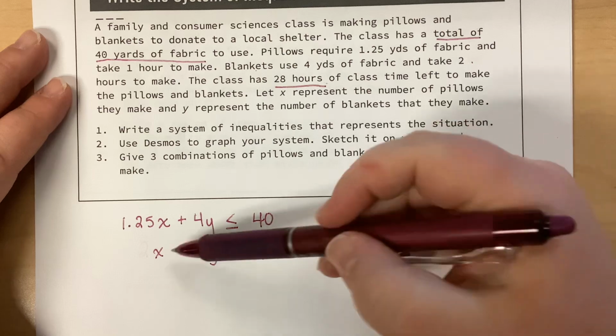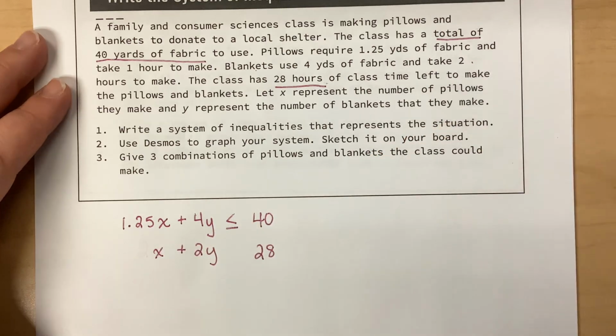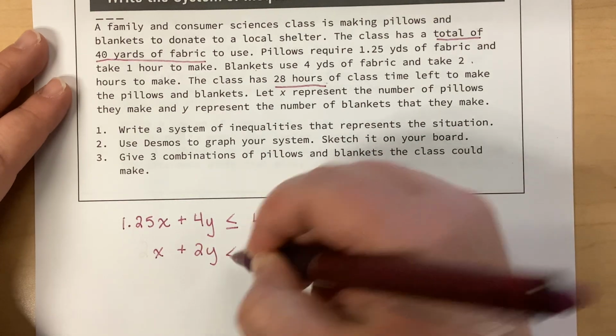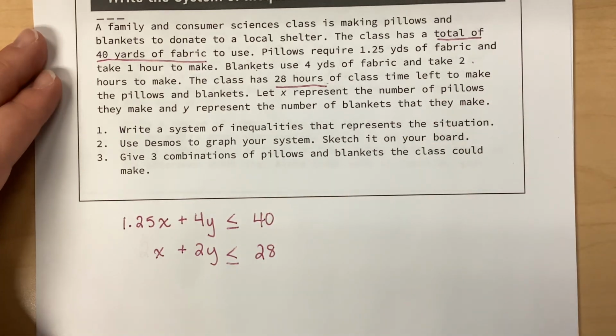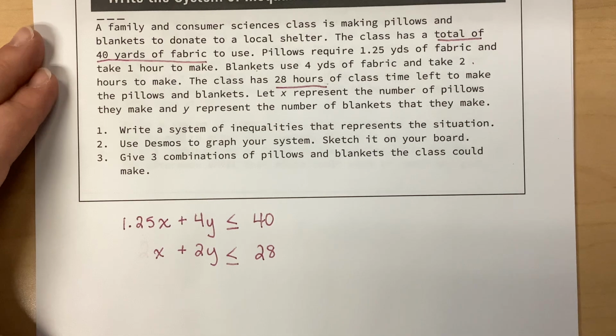Now, once again, the left side, x plus 2y, represents how much time they actually take to make the blankets and the pillows, and that cannot be bigger than 28, so I'm going to use less than. However, they can use every single second available to them, so I'm going to make it or equal to. Okay, so that's our system.